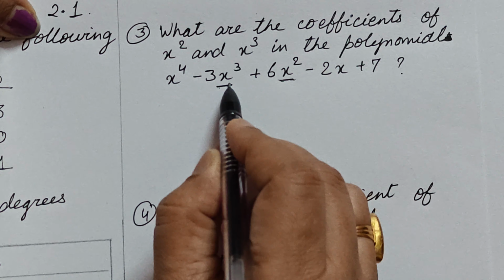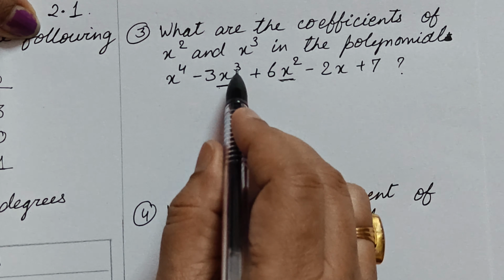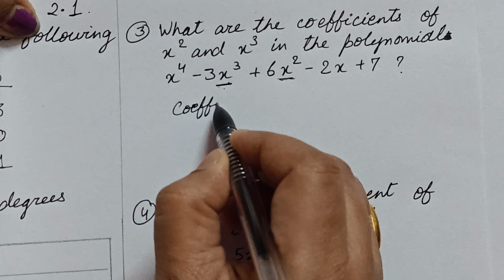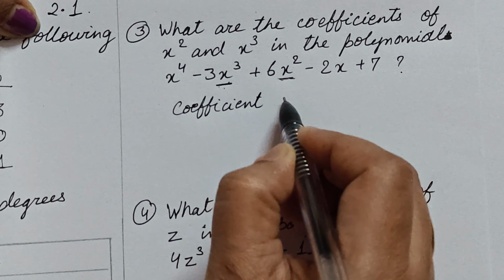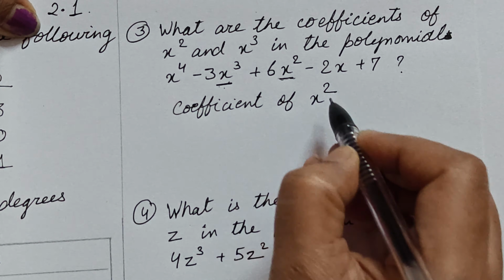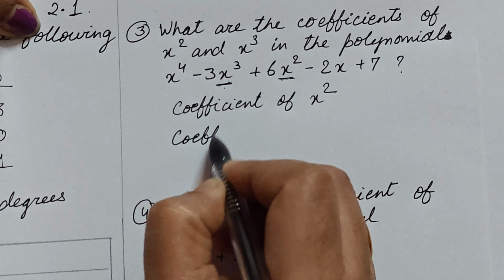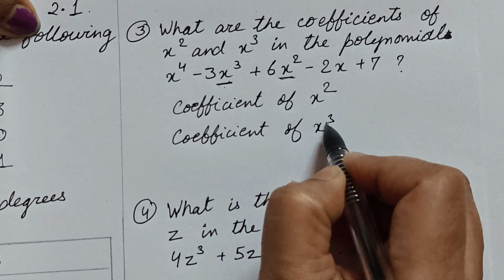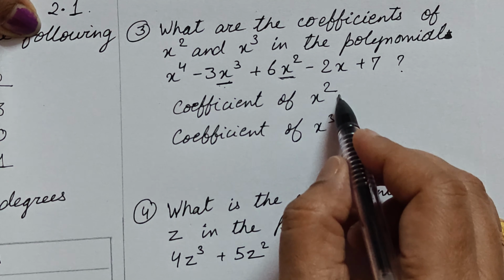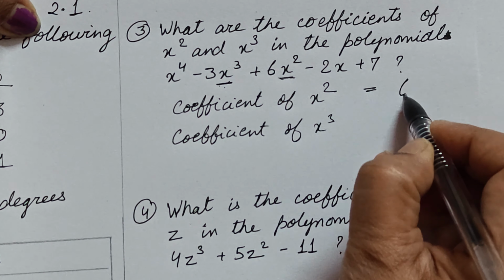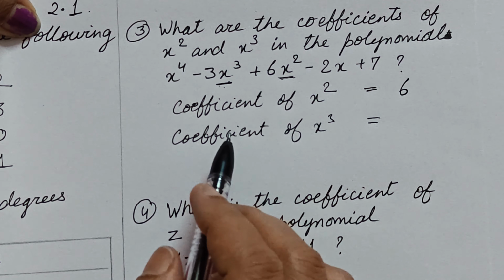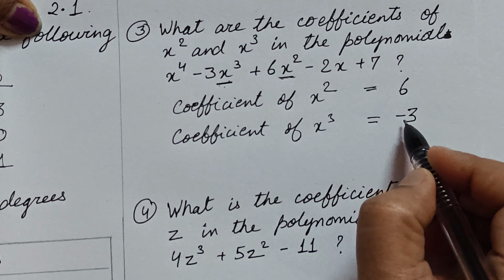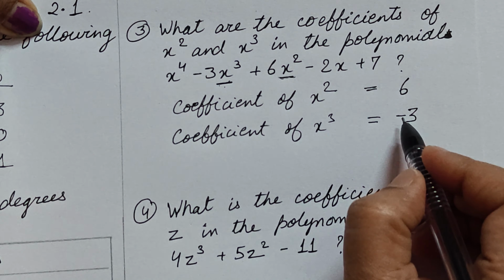So in here simply, we will write it this way: coefficient of x square, coefficient of x cube. Here the coefficient of x square is 6. Here the coefficient of x cube is minus 3. Do not miss the sign here.